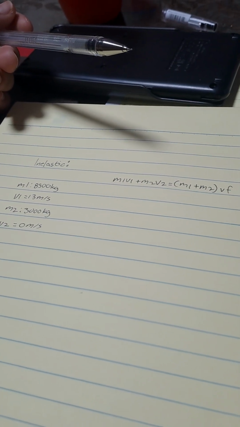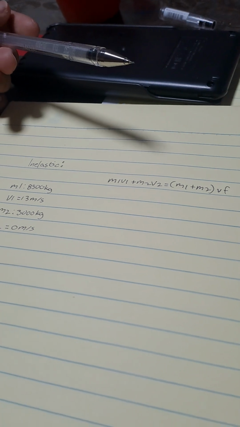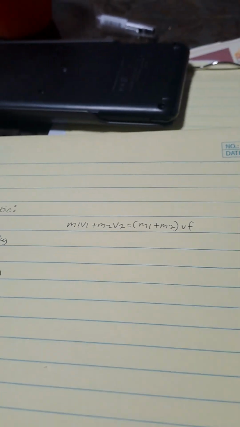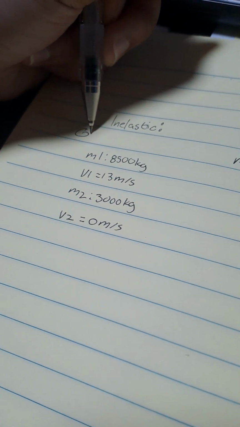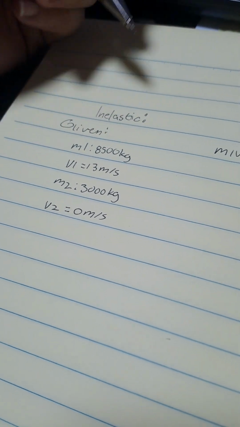If it's saying that they're not sticking and one is moving to the left or to the right, then you are using elastic. Okay, so first we're gonna use inelastic. And I already wrote down the given. Don't forget to put the given down. Just write your given because it's a word problem.